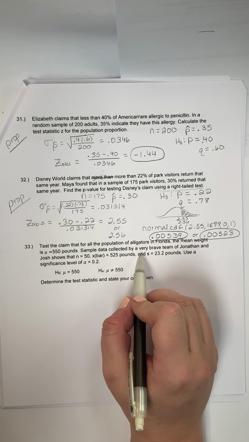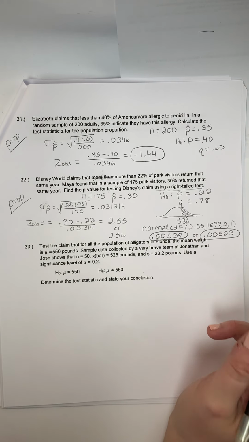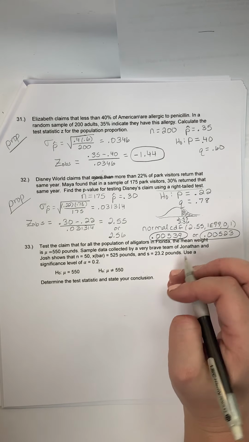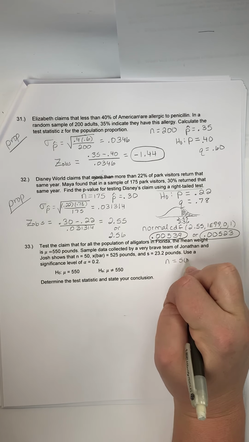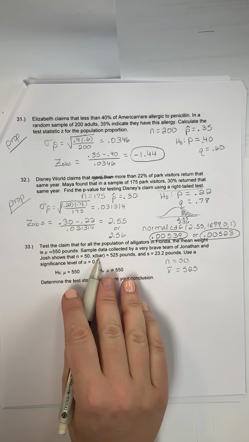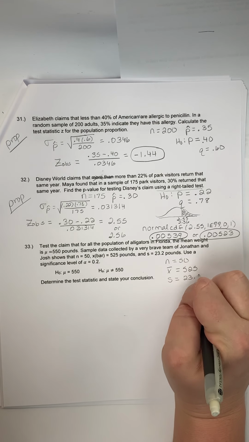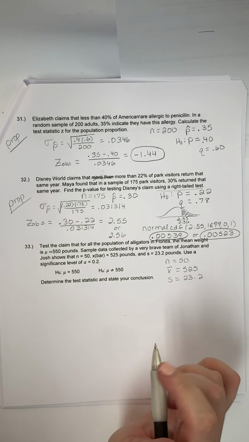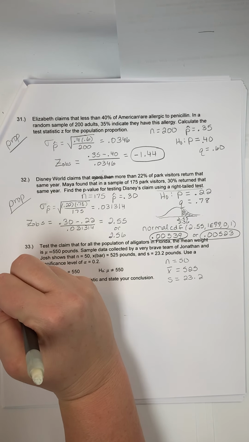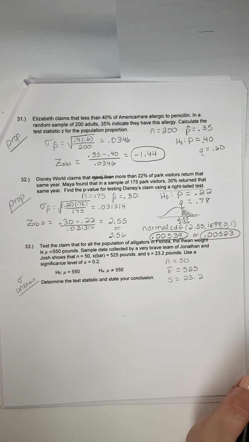Sample data collected by a very brave team of Jonathan and Josh, wow, they risked their life for you guys, shows that n equals 50, x bar equals 525. I did this because that's how it appears on the test. And S is 23.2. When I see an S, what do I have? Sigma unknown. Okay, that's the sample standard deviation. That's what Jonathan and Josh calculated from their alligator data.